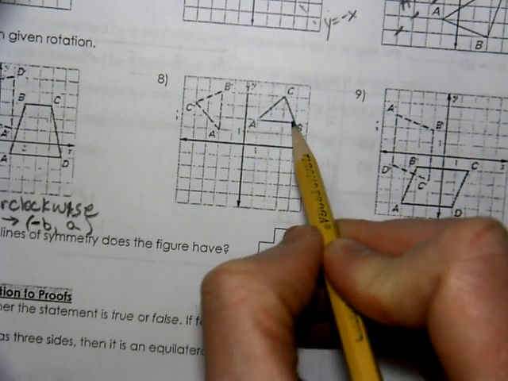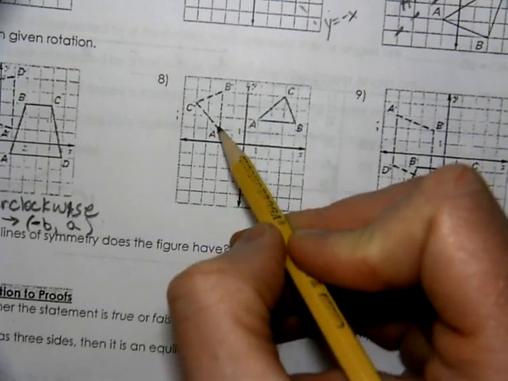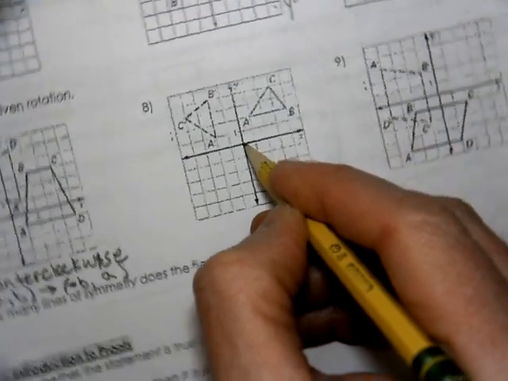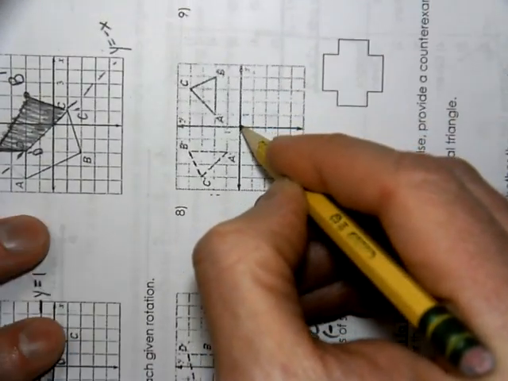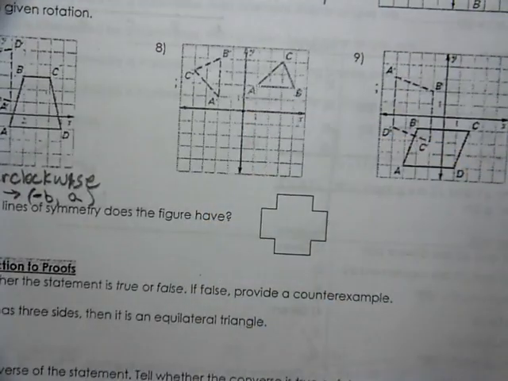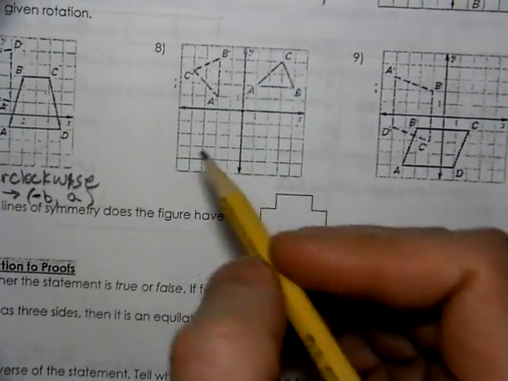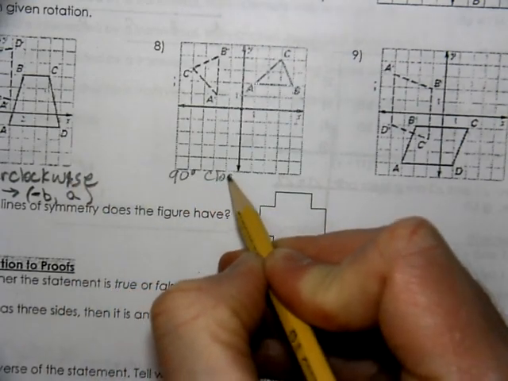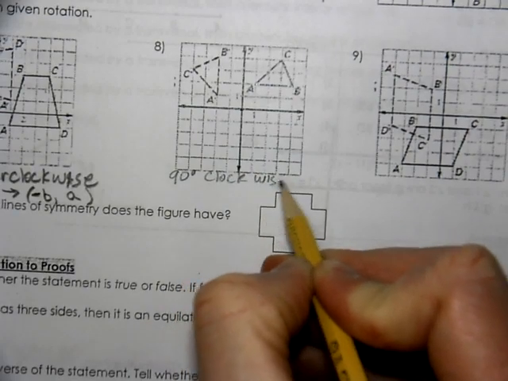Notice that we have a horizontal line here, and we have a vertical line there. It looks like it's going to be another 90-degree rotation. 90 degrees clockwise?